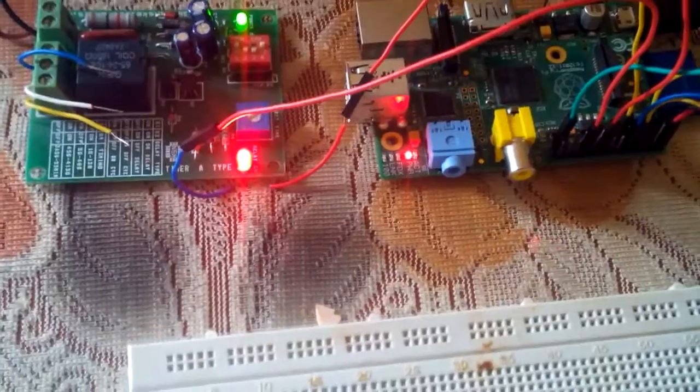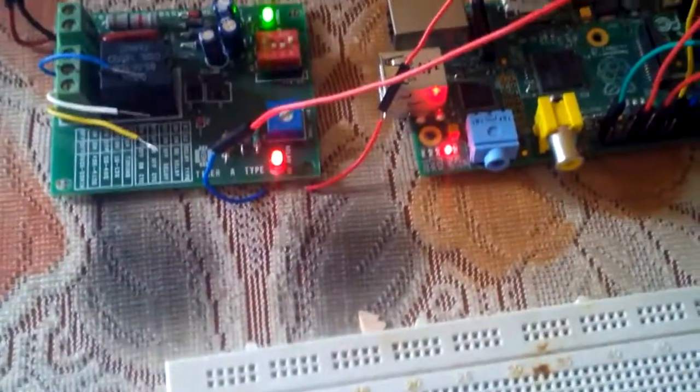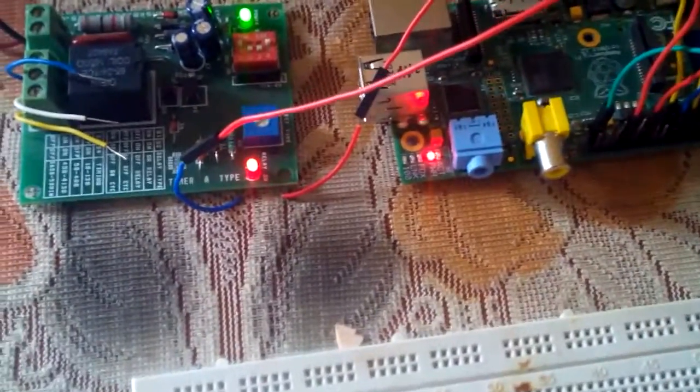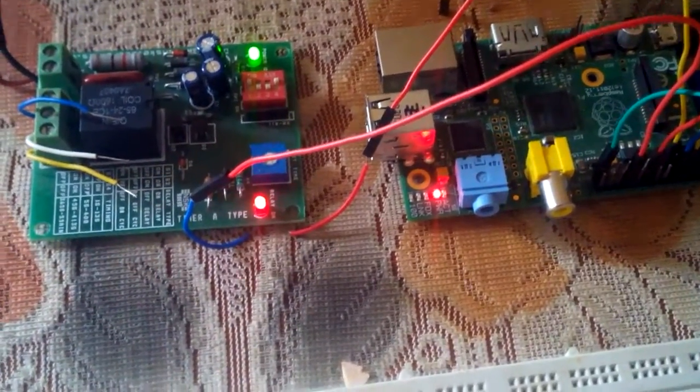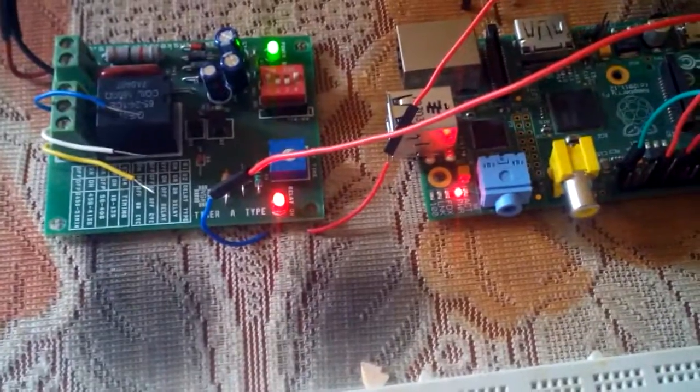Basically, I'm trying to explain a simple character device driver that I have written for this Raspberry Pi, and I have tried to interface it with an interrupt. On this character device driver, I have tried to request an interrupt and check for the interrupt signal using this interrupt source that I have here.